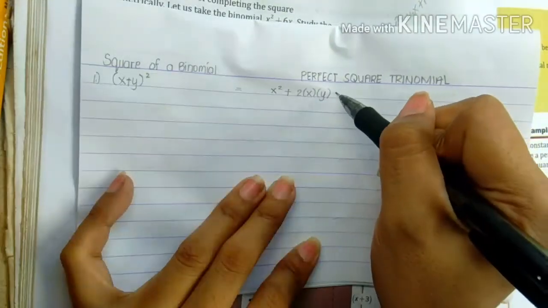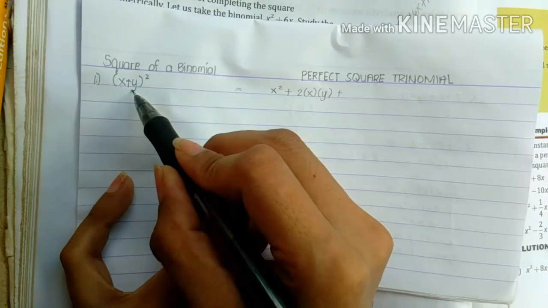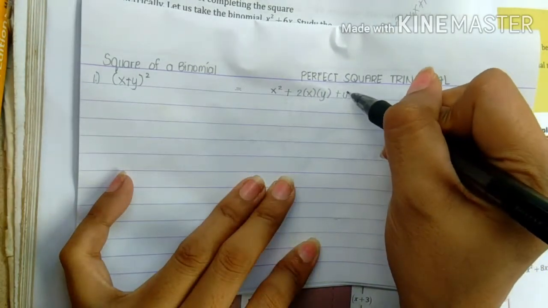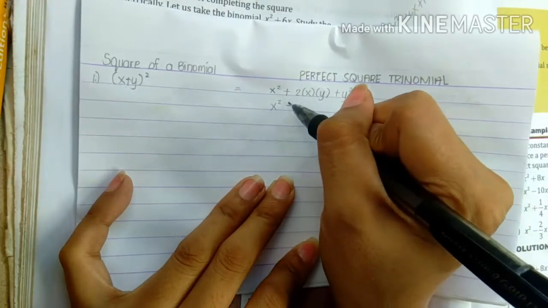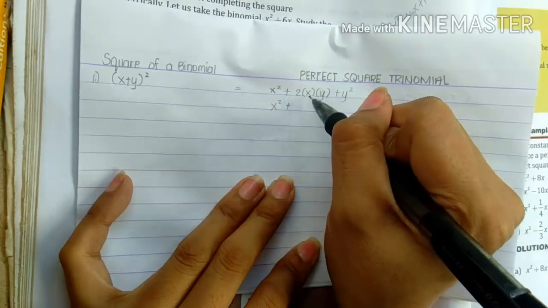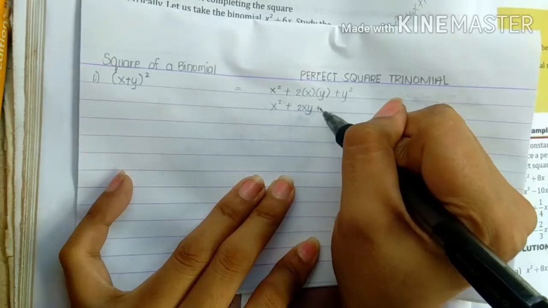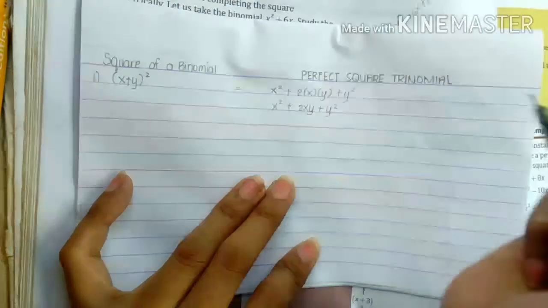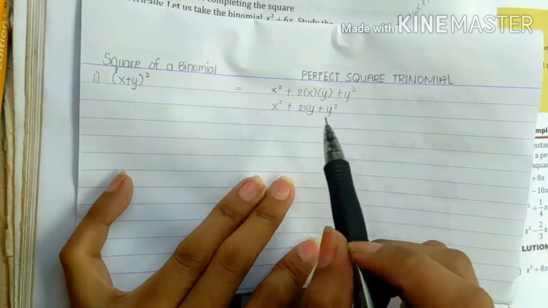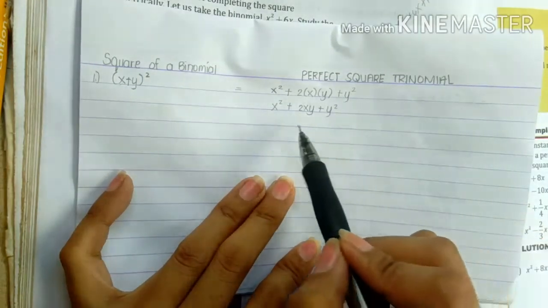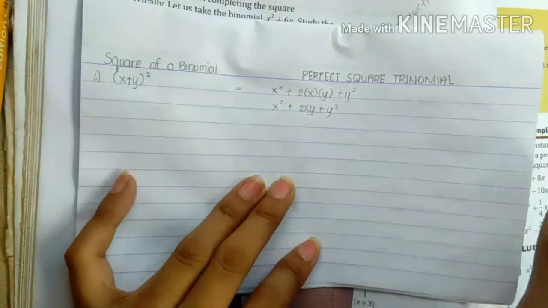And then the square of the second term, which is y squared. So simplify: 2xy plus y squared. This is the perfect square trinomial. So they are equal to (x + y) squared.